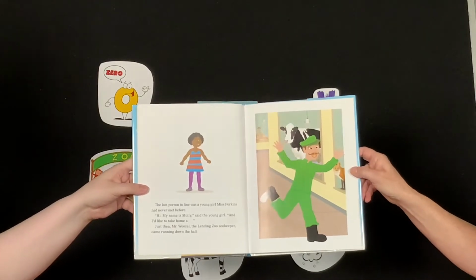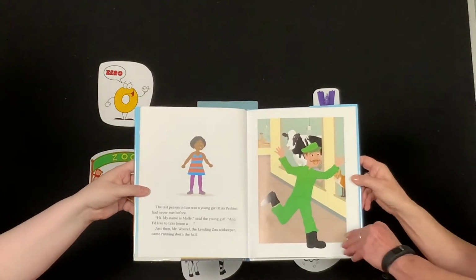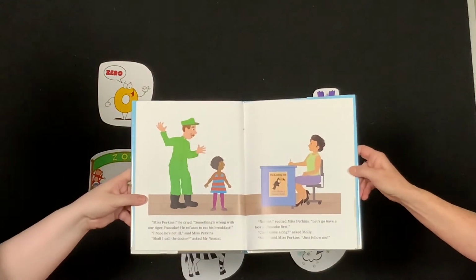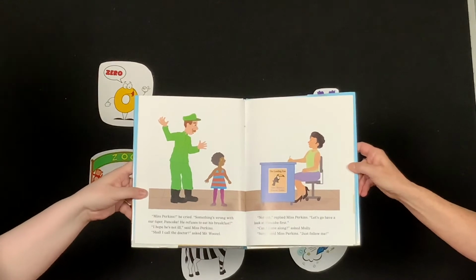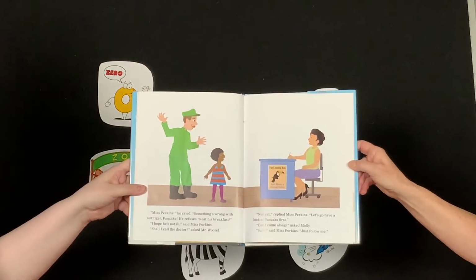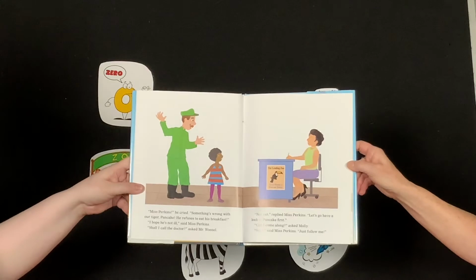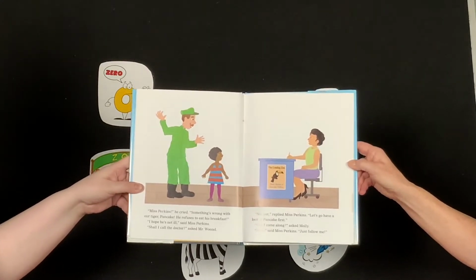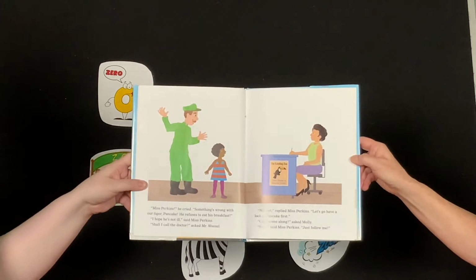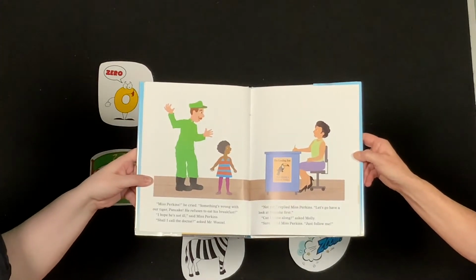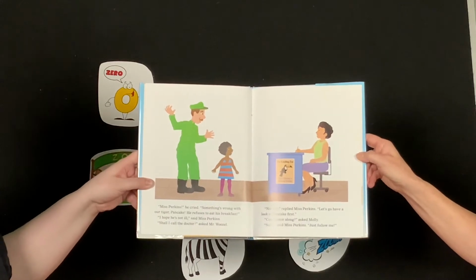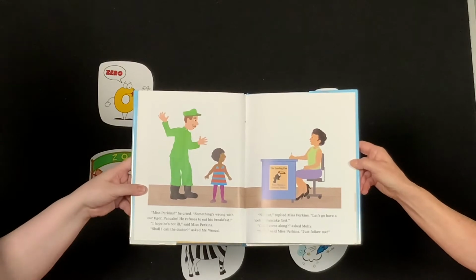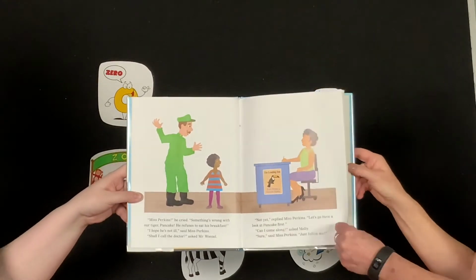Just then, Mr. Woozle, the Lending Zoo zookeeper, came running down the hall. "Miss Perkins," he cried, "something's wrong with our tiger, Pancake. He refuses to eat his breakfast." "I hope he's not ill," said Miss Perkins. "Shall I call the doctor?" said Mr. Woozle. "Not yet," replied Miss Perkins. "Let's have a look at Pancake first." "Can I come along?" asked Molly. "Sure," said Miss Perkins. "Just follow me."